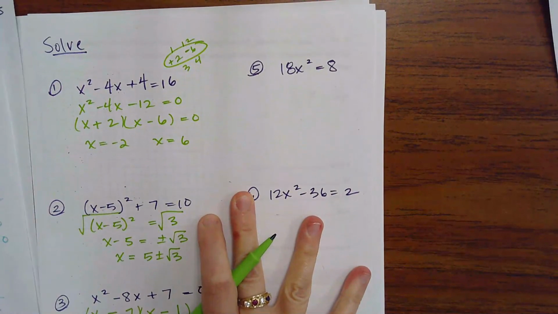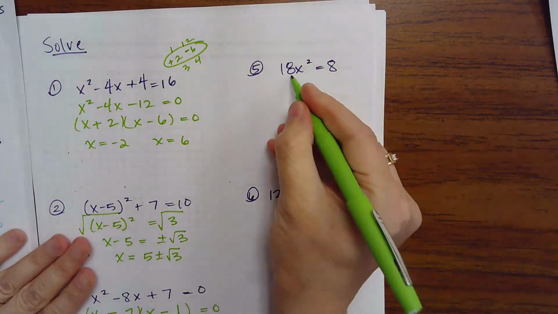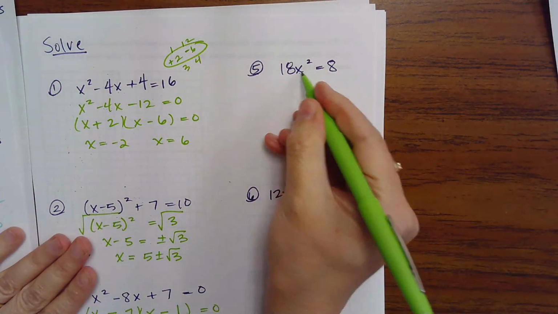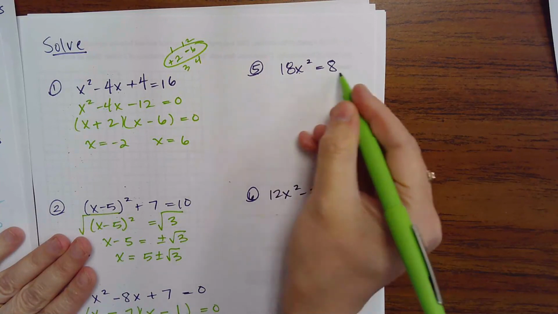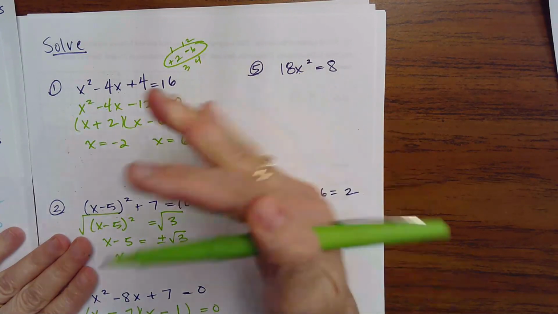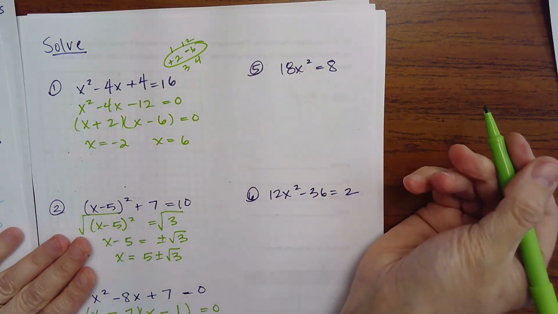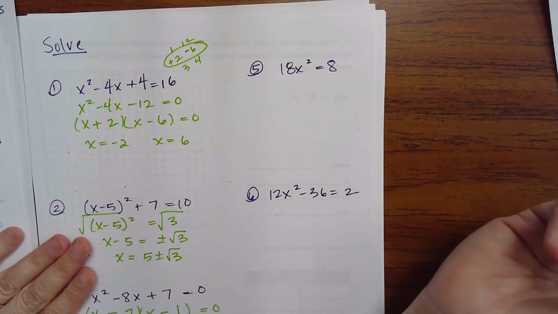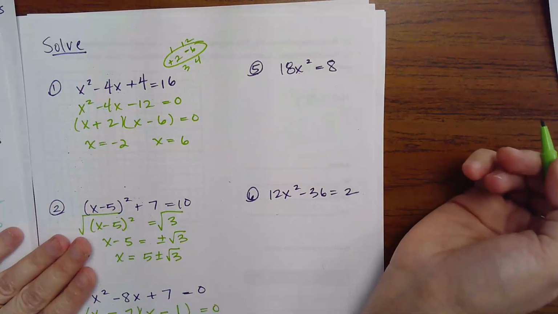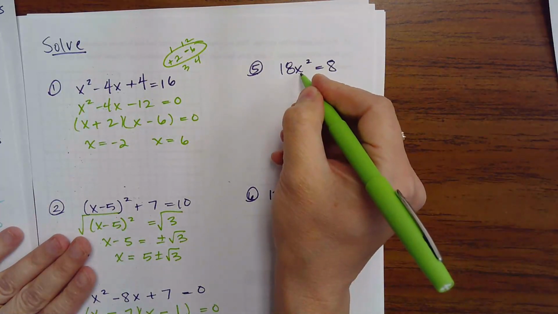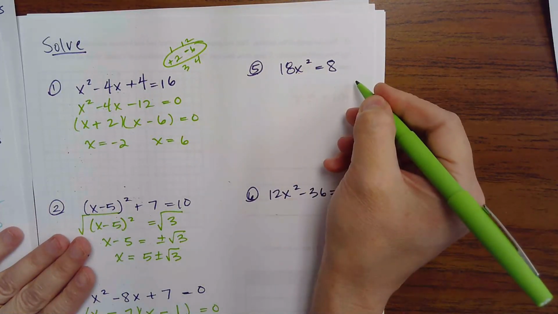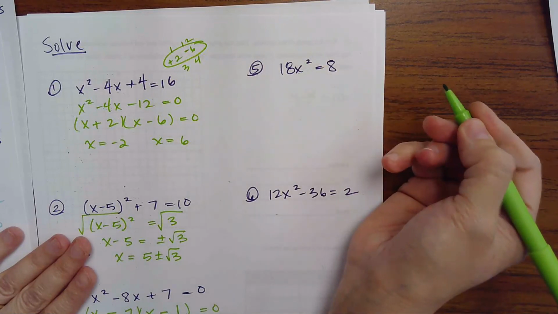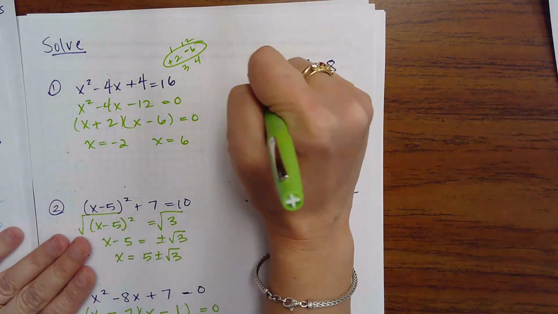Okay, notice this one. It's a binomial. There are only 2 terms. One's an x squared, one's a number. Whenever you have a binomial and there's only an x squared and a number, you want to use the square root method, or you could factor, okay? So it's either square root method or factor. So one option you could do here is you could divide both sides by 18 and then square root both sides. I'm going to show you another way.